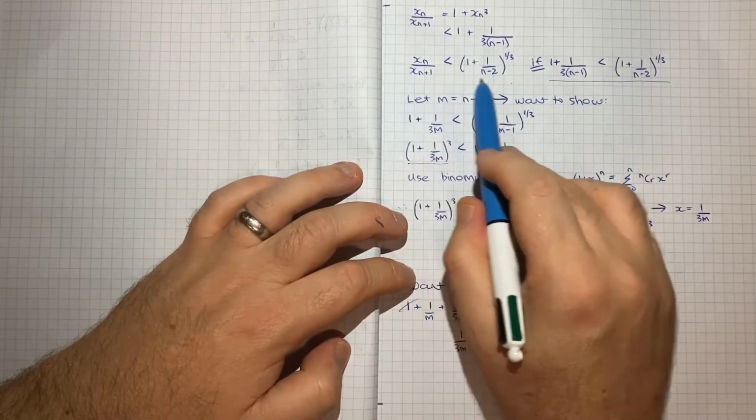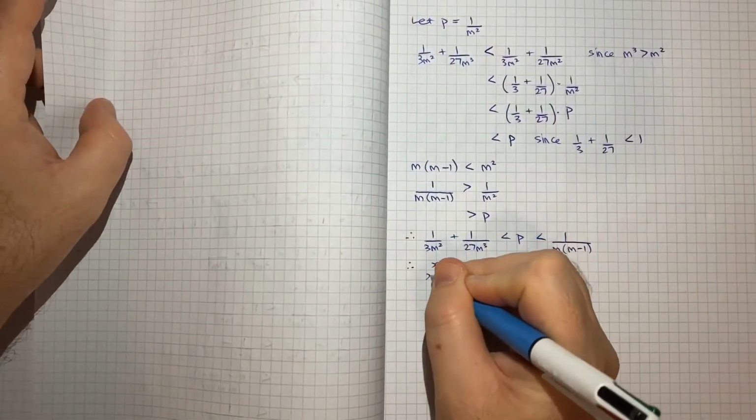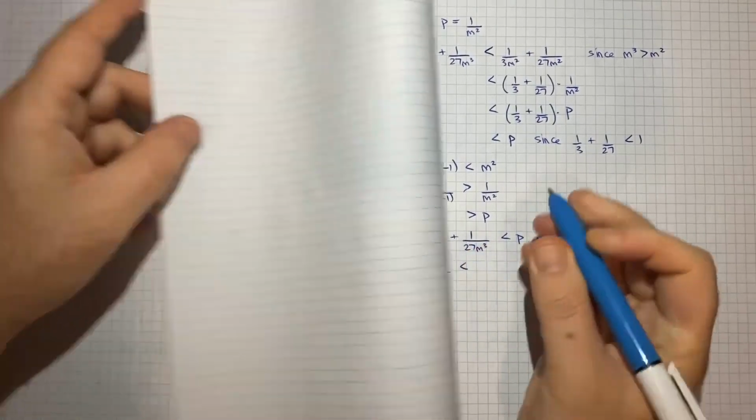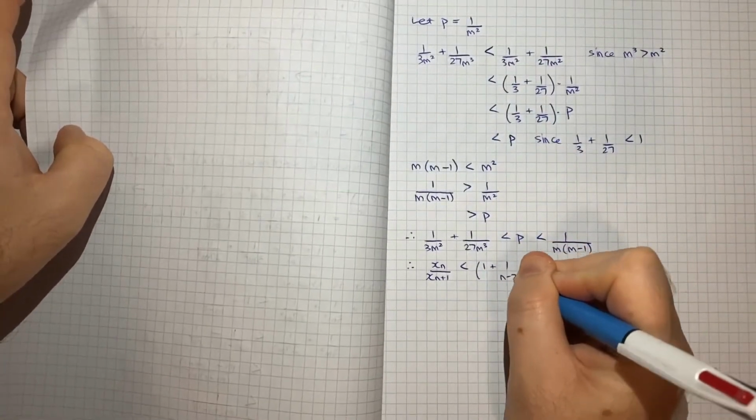So we've now demonstrated that we can conclude xn on xn plus 1 is less than 1 plus 1 on n minus 2 to the third.